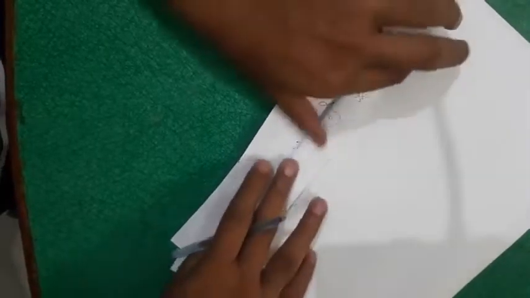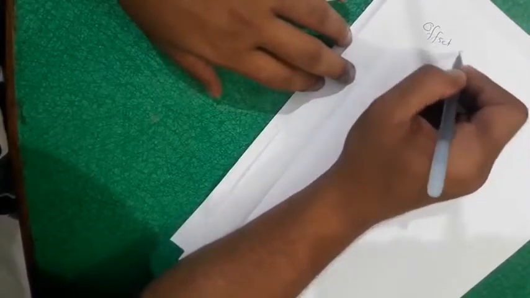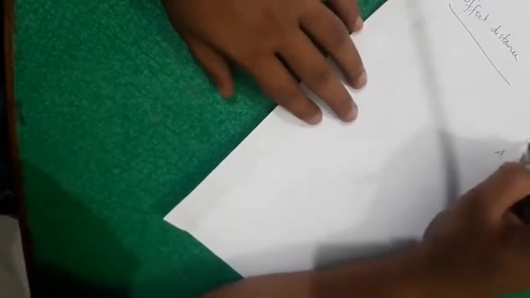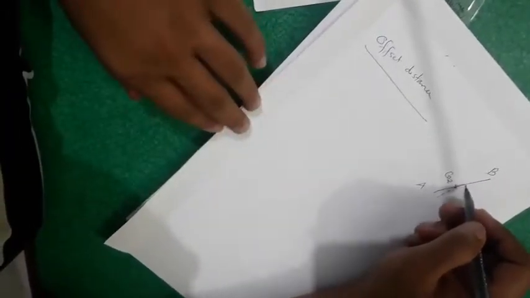Now you have to find the original offset distance. For the link AB, this was the initial point for G2 and the force was acting around like this. And now you have to find the offset distance, how much distance should be considered in order to take care of the inertia couple.